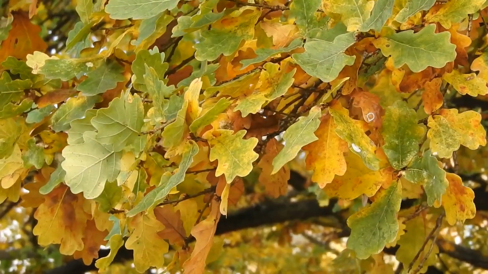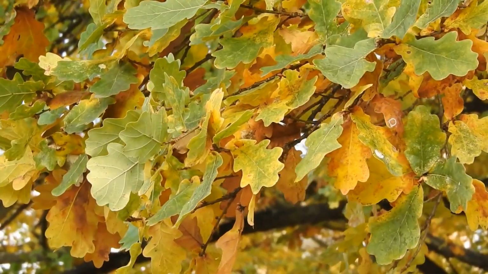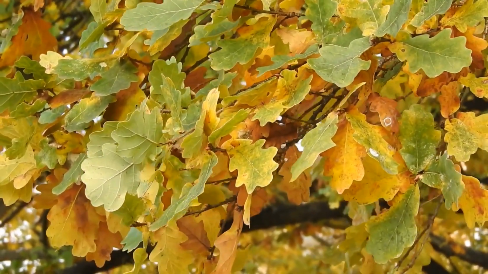Let's compare two common oak species, white oak and pin oak. White oaks, or Quercus alba, are native to eastern North America and can grow up to 100 feet tall. Their leaves have rounded lobes.